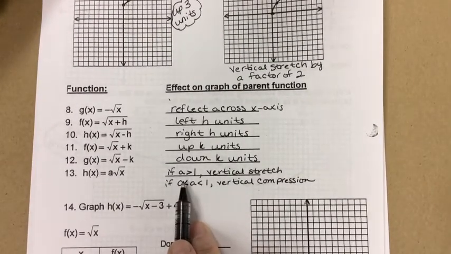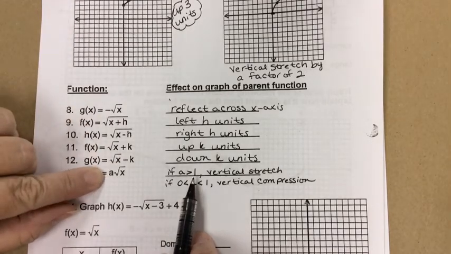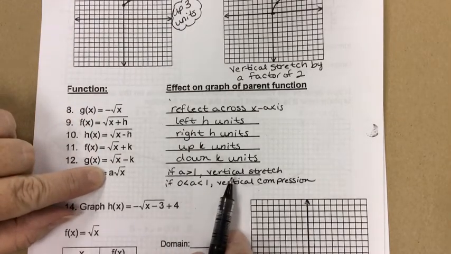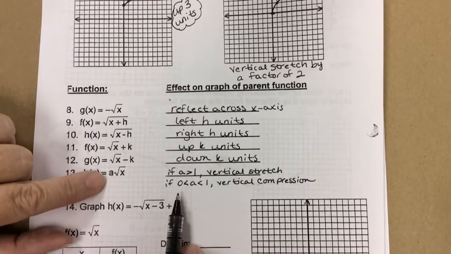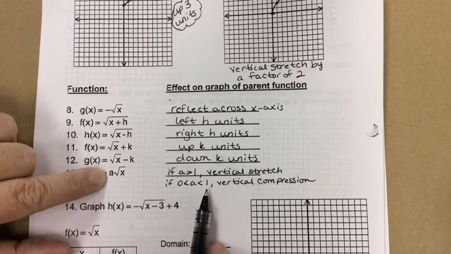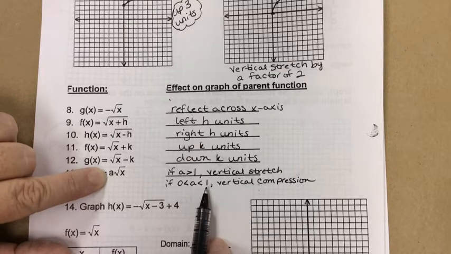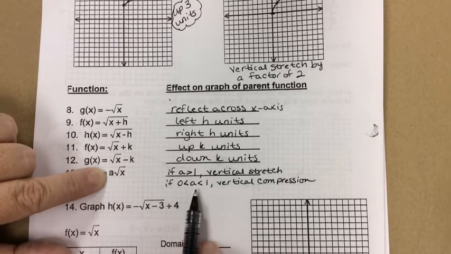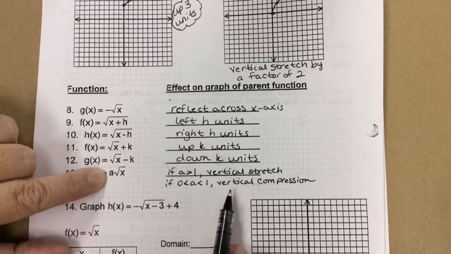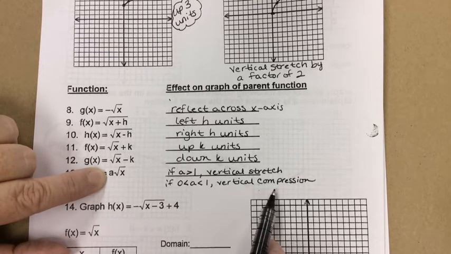This one you may need to copy because you may not have this one done, because you'd have to remember what we did for quadratics. But if a is greater than 1, if the number in front of the x is greater than 1, that's a vertical stretch. If the number in front of the x is between 0 and 1, so 0 is less than a is less than 1, that means it's a fraction or a decimal between 0 and 1, then it's a vertical compression. It will squish down.